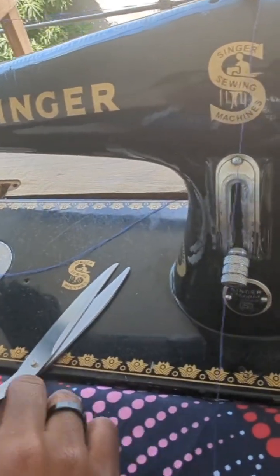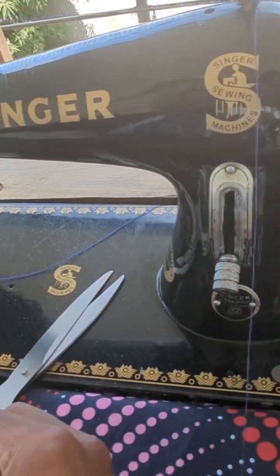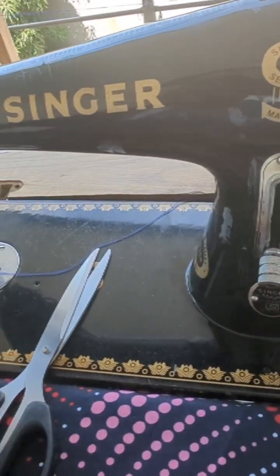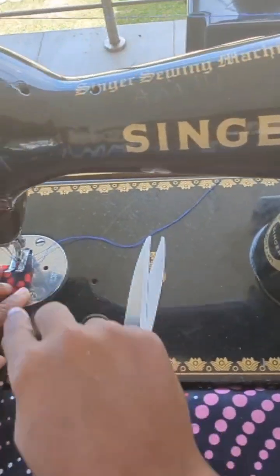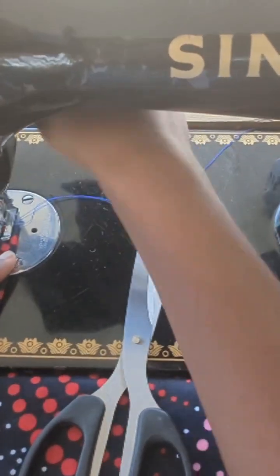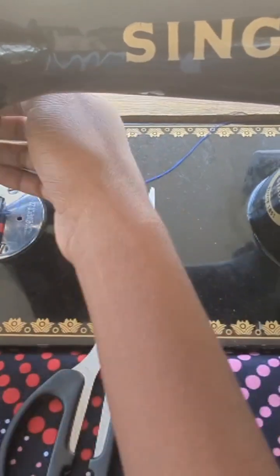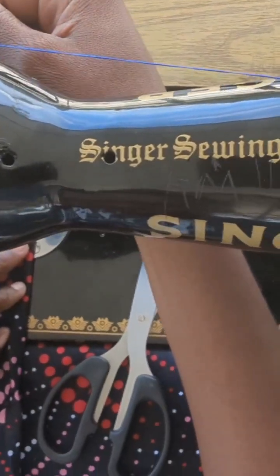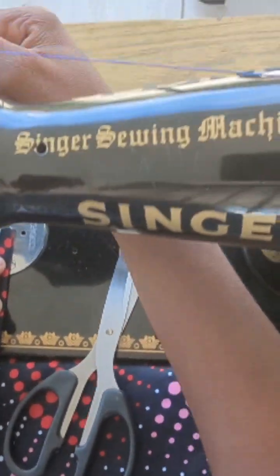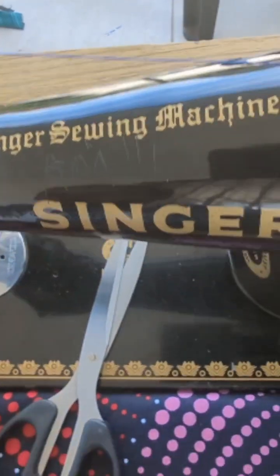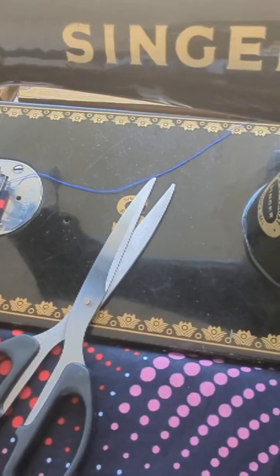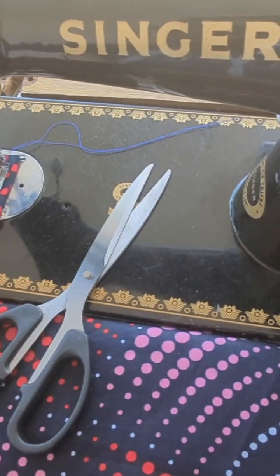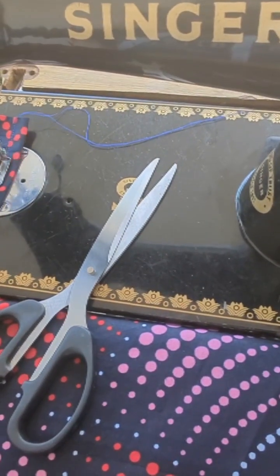Get your material. For example, you're doing the chitenge material, the folding part or the sides. You put it there. Then you drop your foot. When you put your material here, you're supposed to drop this foot down using this thing here. It drops down, then you're good to start sewing now. You're good to start your sewing.